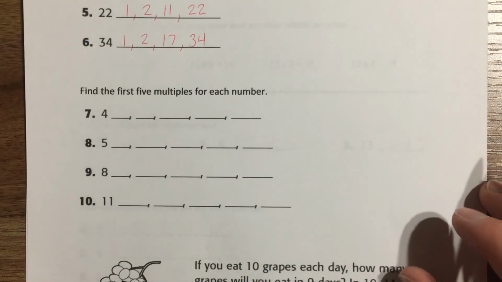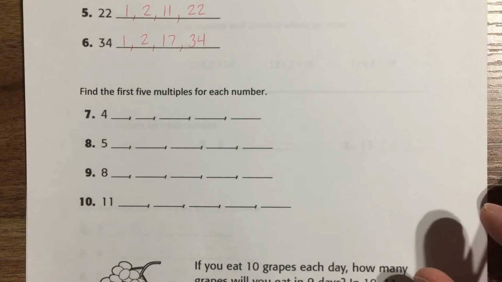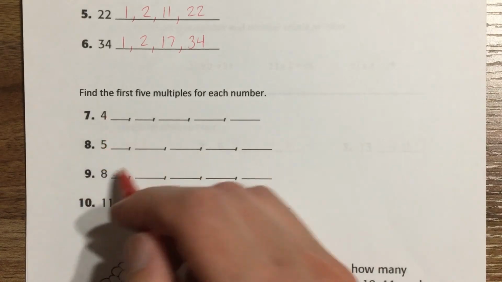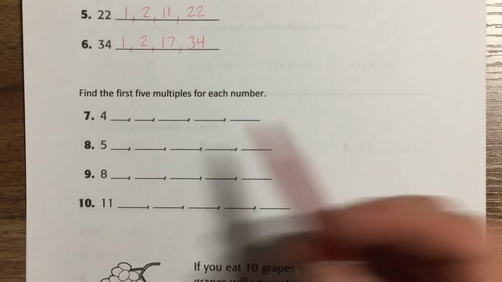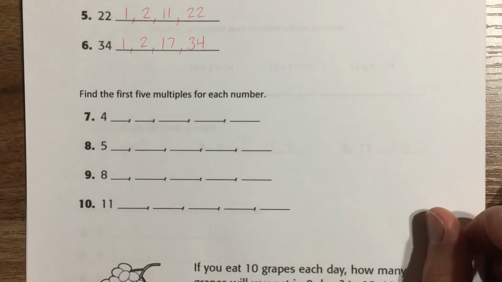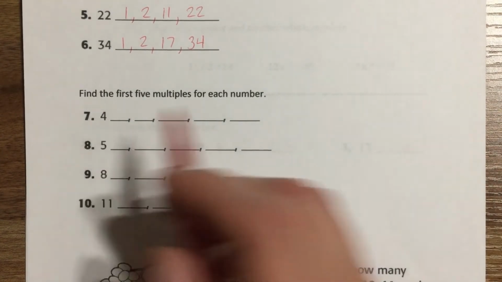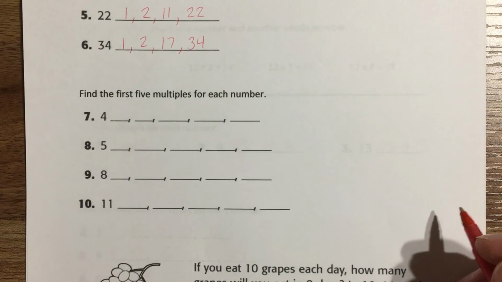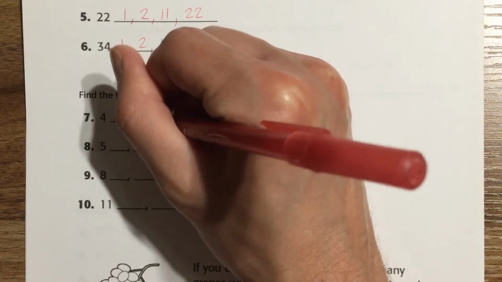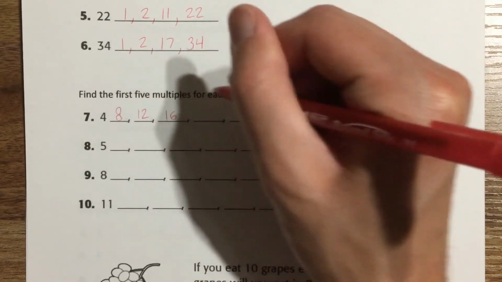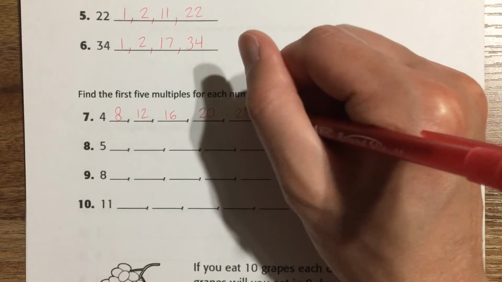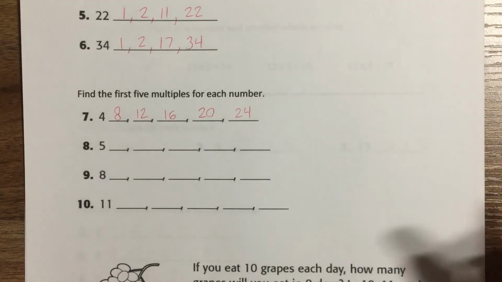All right, number 7, find the first 5 multiples for each number. Well, again, we're going to assume that they gave us the first multiple here. We're just going to say, okay, 4 times 1, 5 times 1, 8 times 1, 11 times 1. Okay, I want to find the next 5. So 4 times 1 is 4, 4 times 2, 8, 4 times 3, 12, 4 times 4, 16, 4 times 5, 20, 4 times 6, 24.